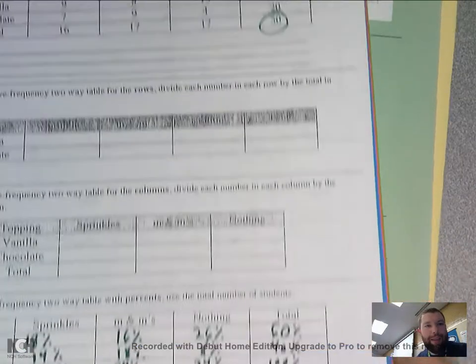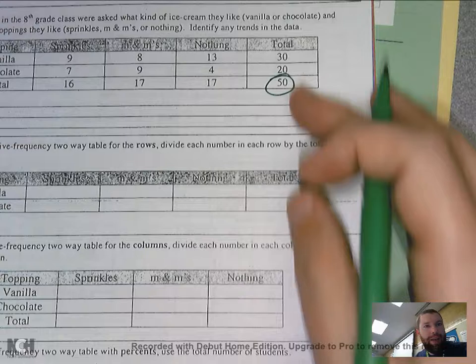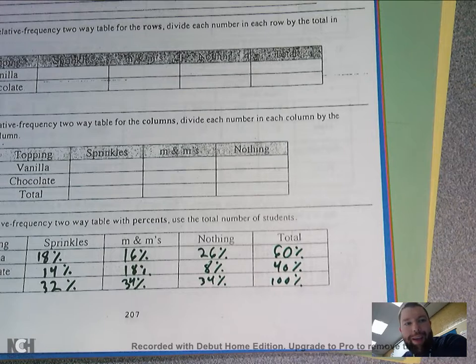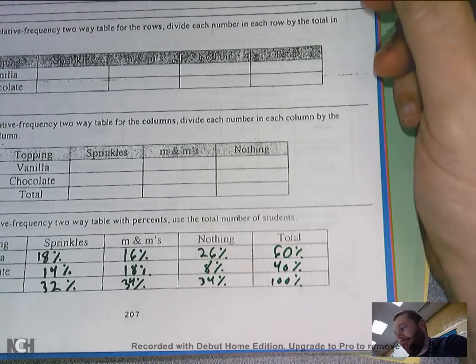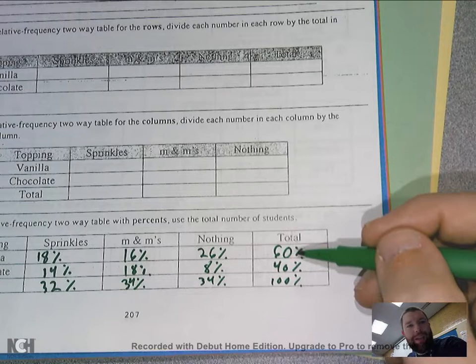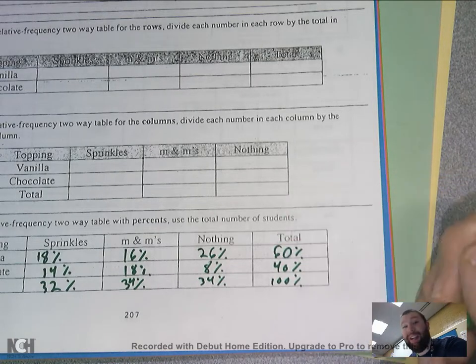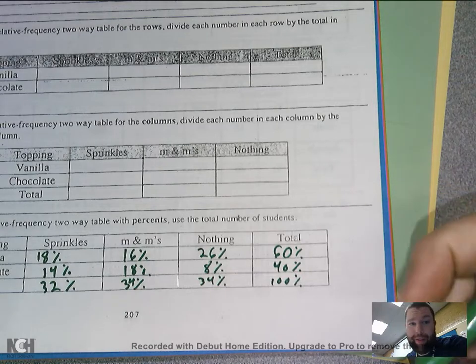That's just taking this data up here and turning it into a percentage. That can make things look a little bit more clear, right? I can see, instead of 30 out of 50, that 60% of those people like vanilla, because 60% of those people are weirdos.